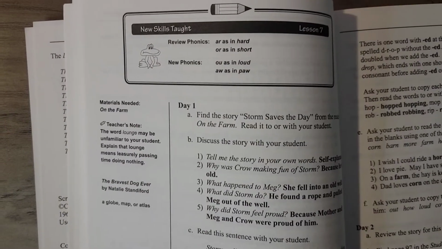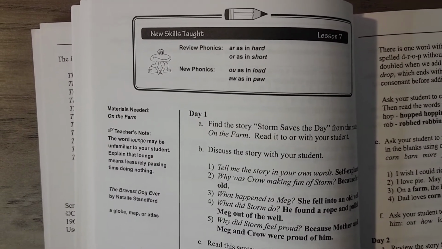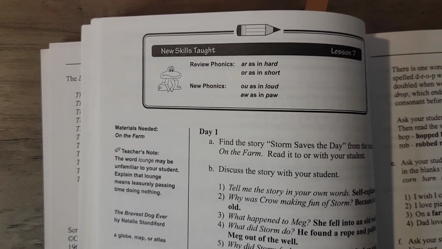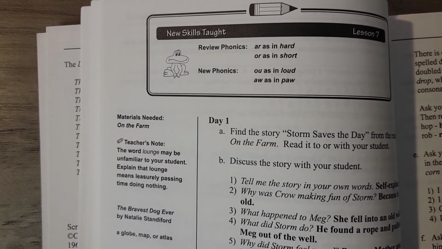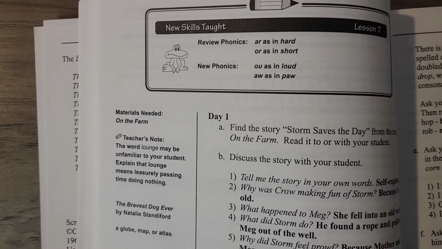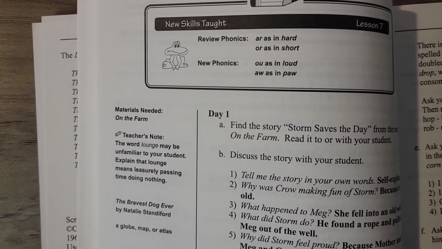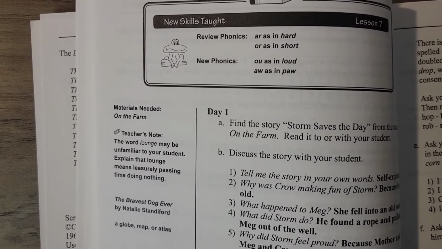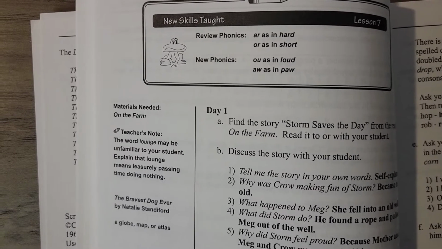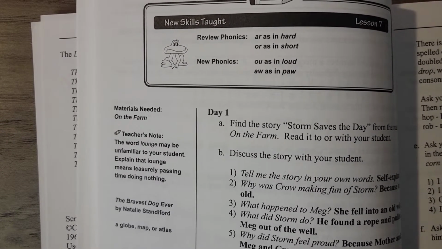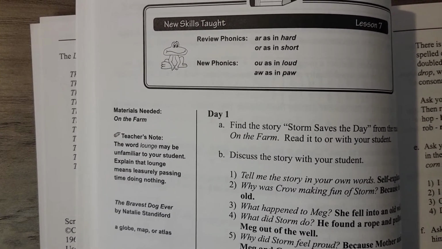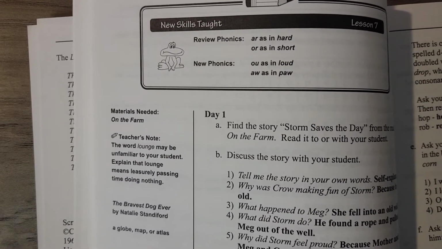And here is the teacher's guide for lesson 7. At the top, you can see where it gives the new skills, review phonics. That is the review from a previous lesson. And then the new phonics that you're going to be teaching in this lesson.